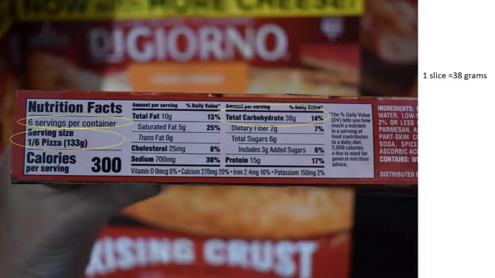Here we can see that 1 slice is 38 grams of carbohydrate, which will allow you to calculate an insulin dose. But if you eat 2 pieces, we need to double that dose because 2 pieces are 2 servings, and that means you need to calculate enough insulin for 76 grams of carbohydrate.